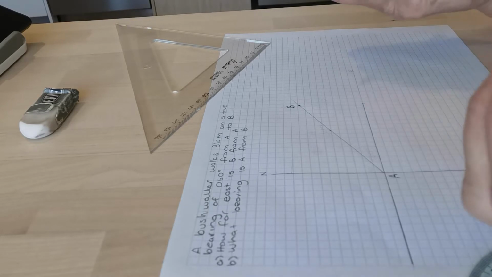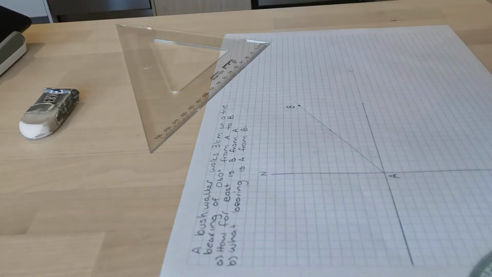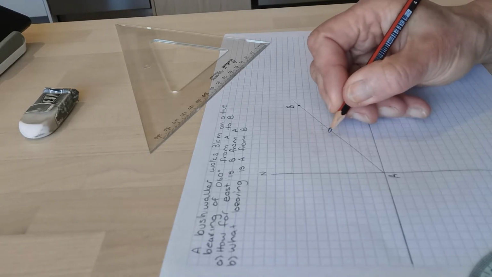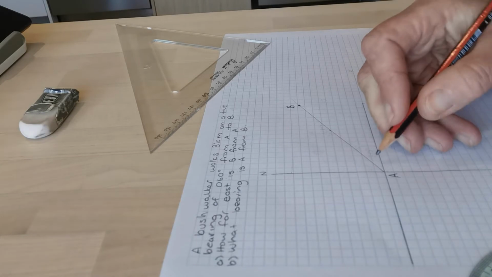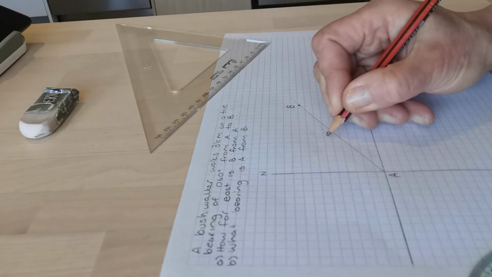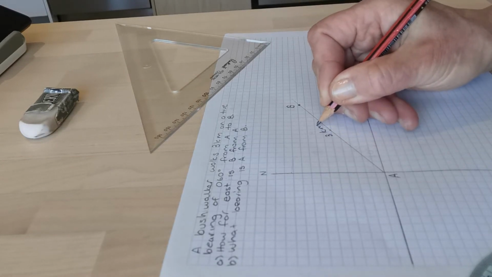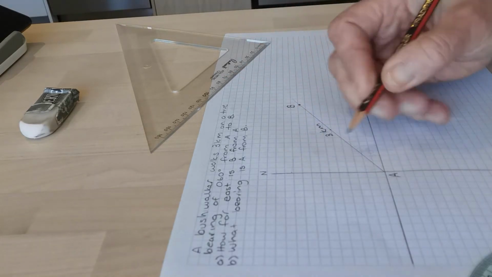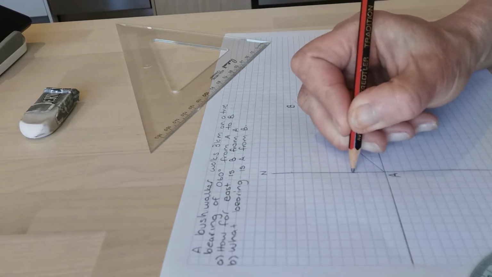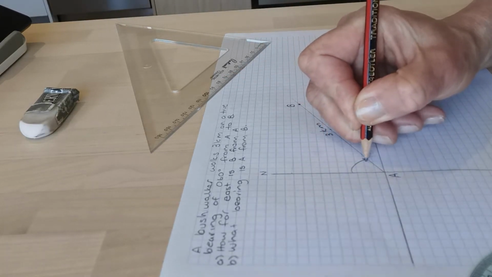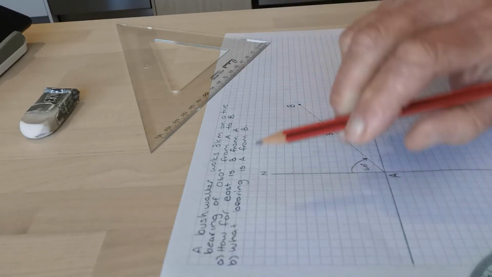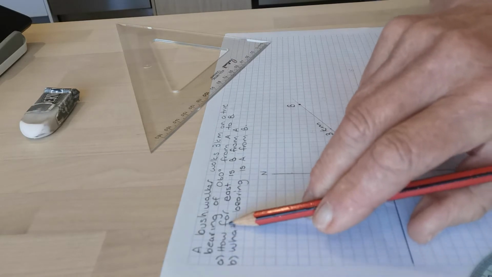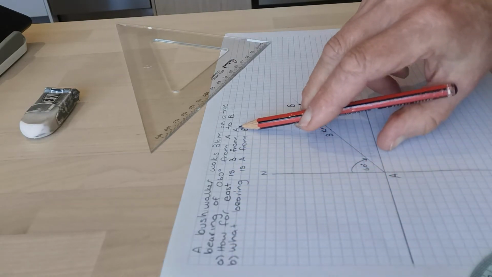Now you can set a bearing on an actual navigation compass and do that. And you can walk 3 kilometres and stay on that course, ensuring that your needle stays on the bearing of 60 degrees. So this is 3 kilometres. Now the problem has said we've walked on the bearing of 60 degrees, so this is 60 degrees here, that angle. Now we're asked to find how far east B is from A.